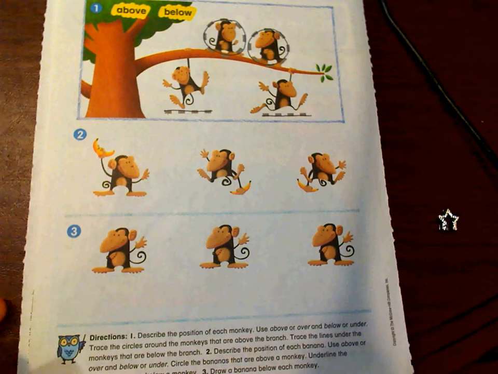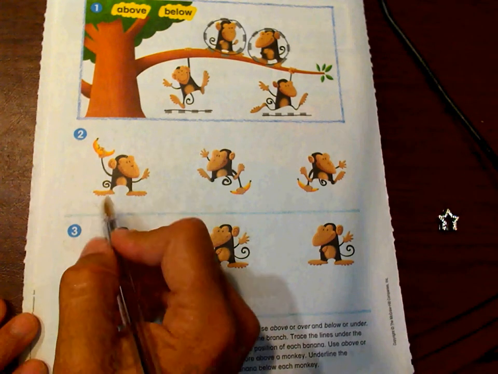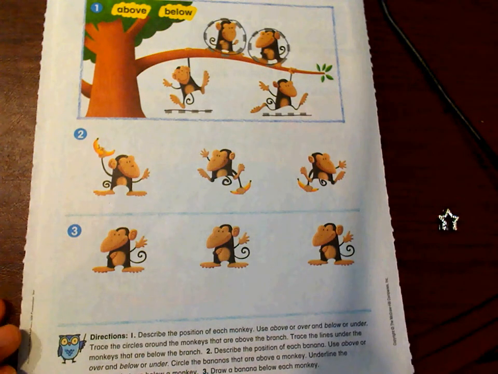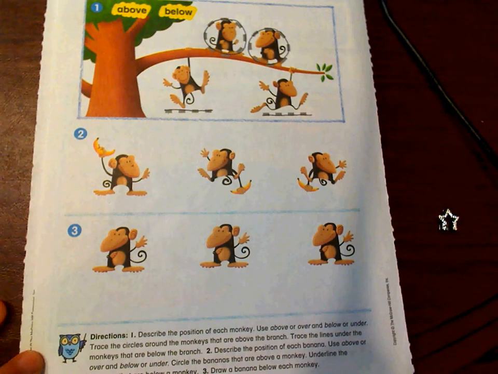Now let's look at number two, and you're going to describe the position of the banana in each picture. So I want you to say on each picture whether or not the banana is above or below. Then you are going to circle the bananas that are above a monkey. If the monkey is holding it above his head, you're going to circle it. Otherwise, you are going to underline bananas that the monkey is holding below it, okay? So let's look and do this one together.